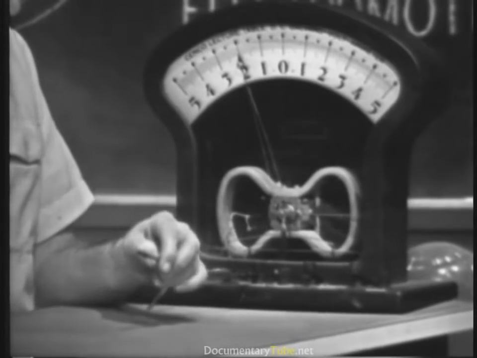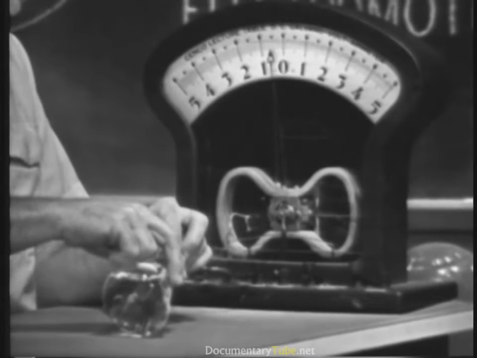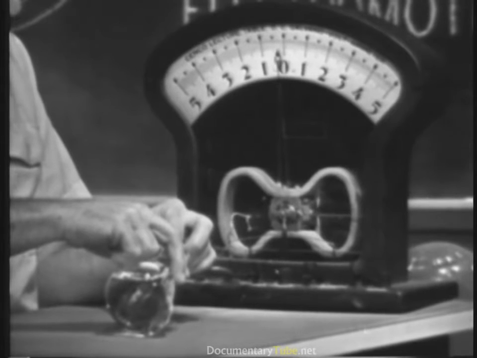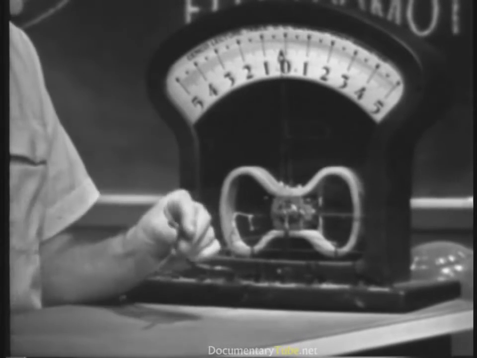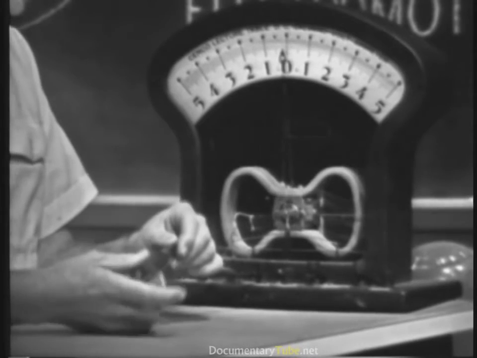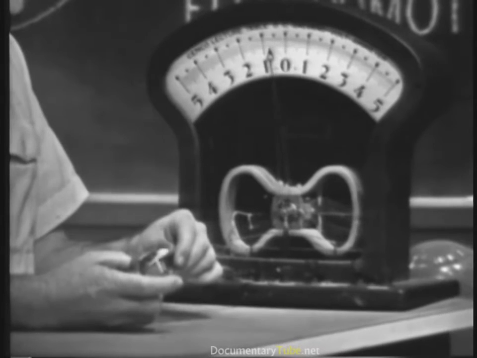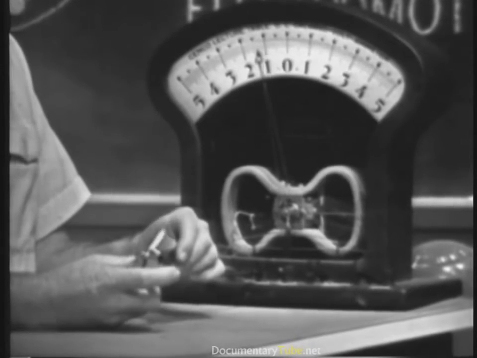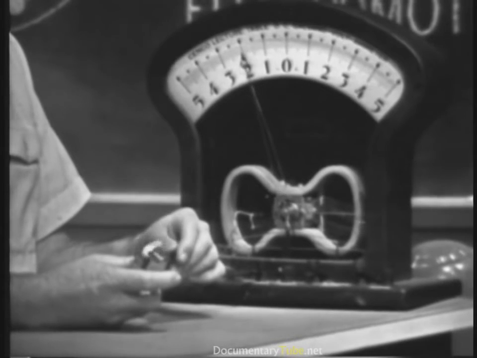Now, if I help cool it off so that it's at normal room temperature, no voltage will be produced. Let's try it again. Applying heat, we get an indication of voltage. Now, the device that develops voltage in this manner is called a thermocouple.